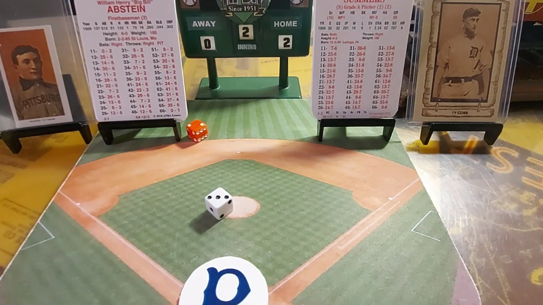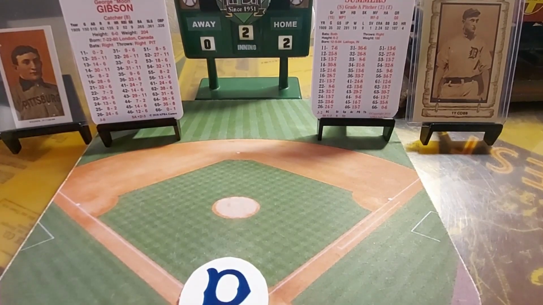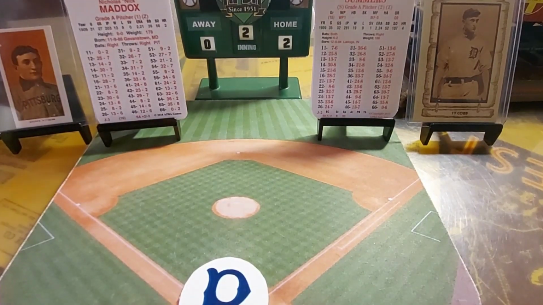Pitch from Summers to Bill Abstein, a ground ball to second base. Fielded by Jim Delahaney. The throw to first, and Abstein is retired. All right, unfortunately I had the camera off when I rolled the dice for Gibson, but he got a base hit with 2 outs. So Moon Gibson is at first.